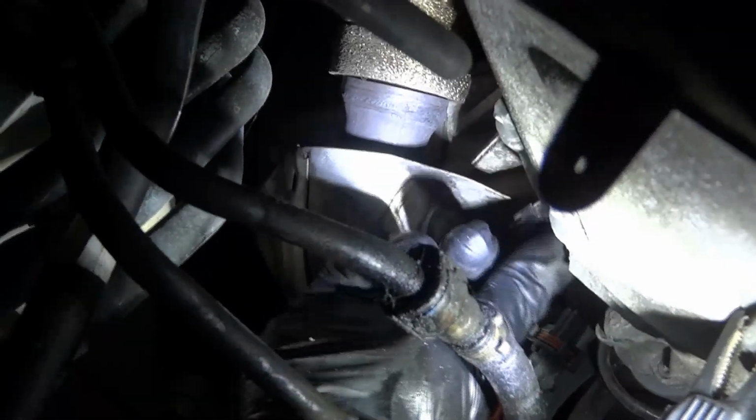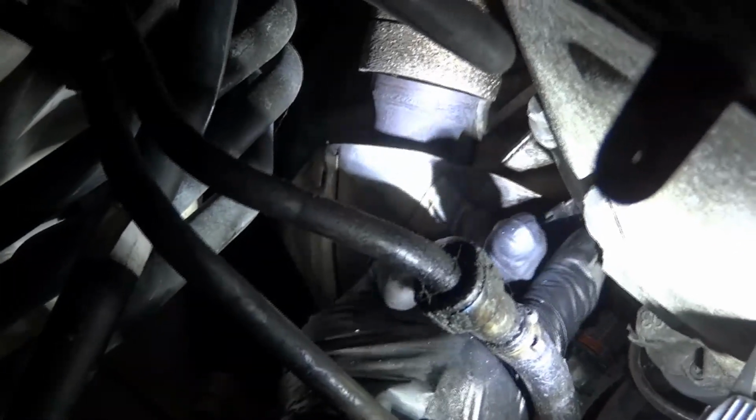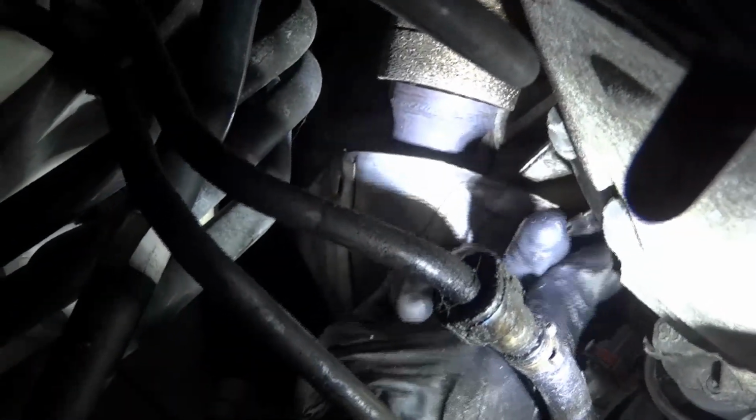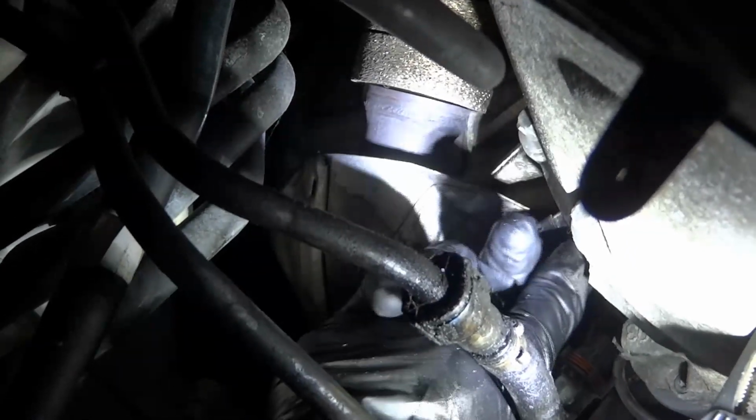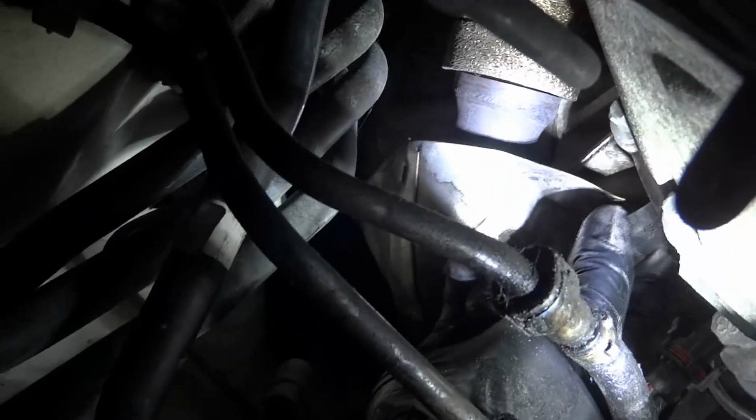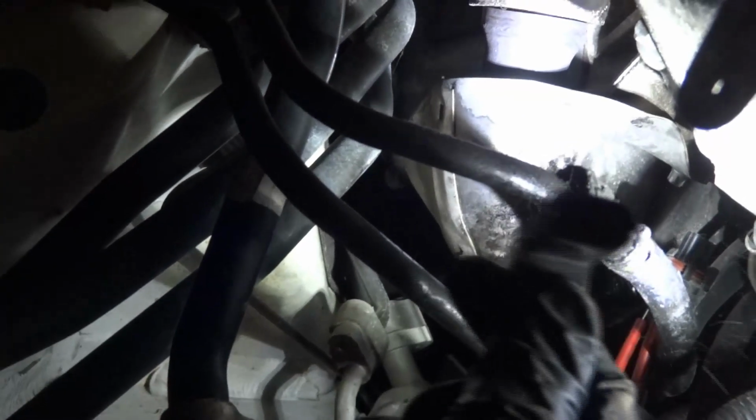So I already cracked the crank sensor bolt. So as you can see, I'm starting to remove it with my fingers. So here's the crank sensor bolt. So now I'm gonna pry the crank sensor out. So here comes the crank sensor. So this is our sensor right here. Okay, so we're gonna get it out of the way.